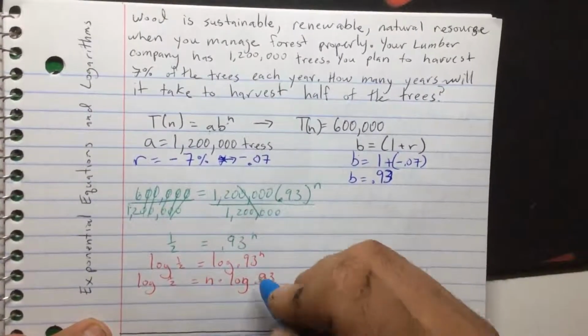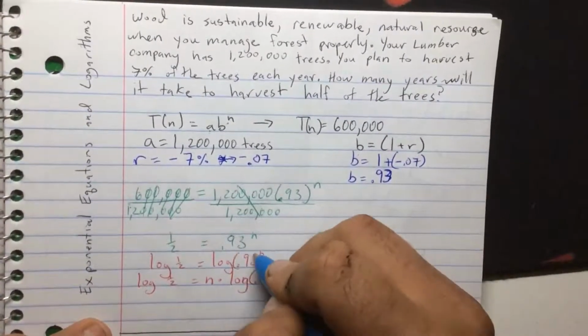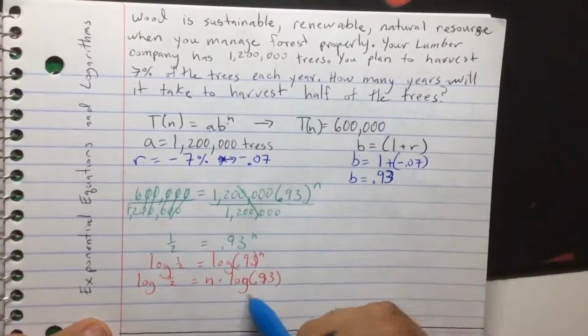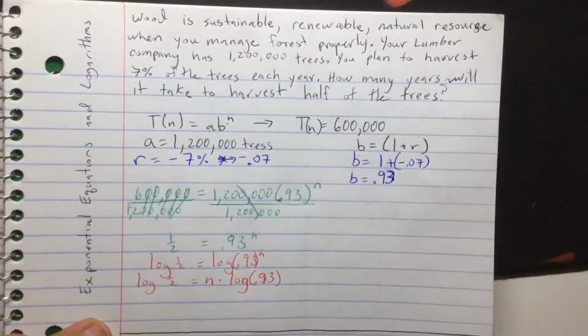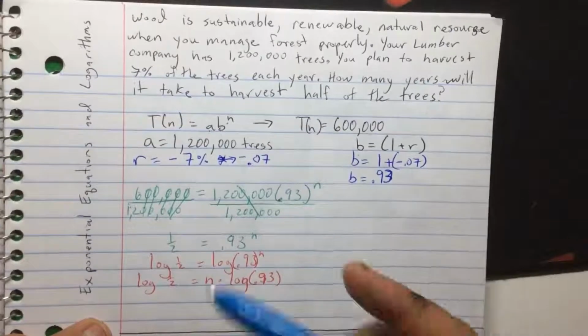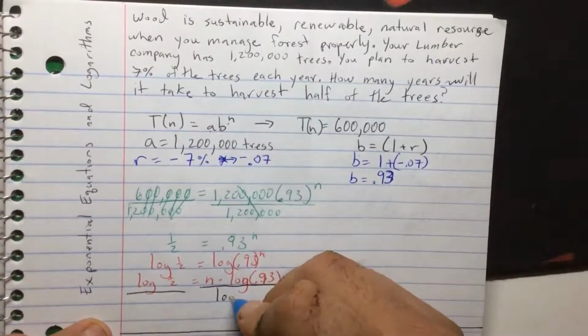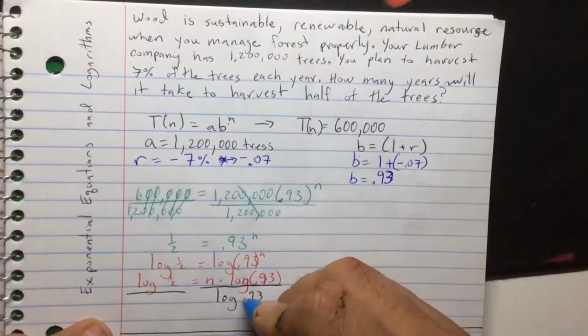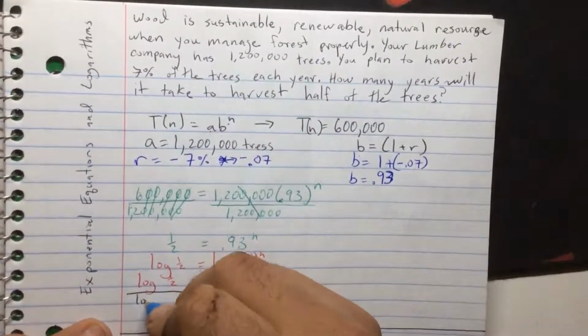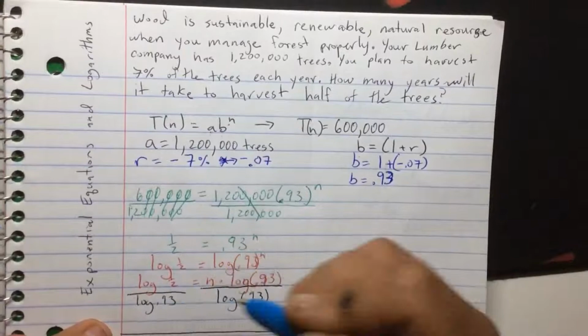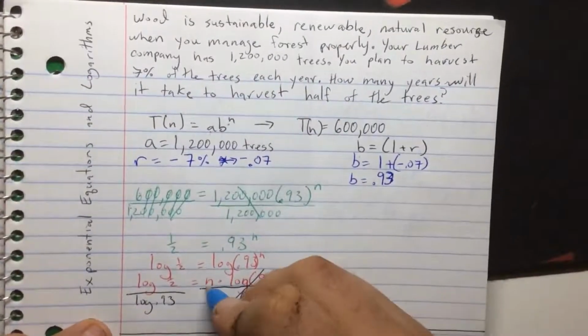I'm going to put this in parentheses just in case it's confusing. We can divide each side by log of 0.93, and this is going to give us our n.